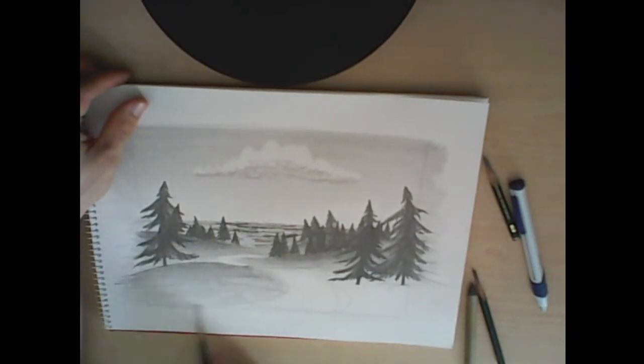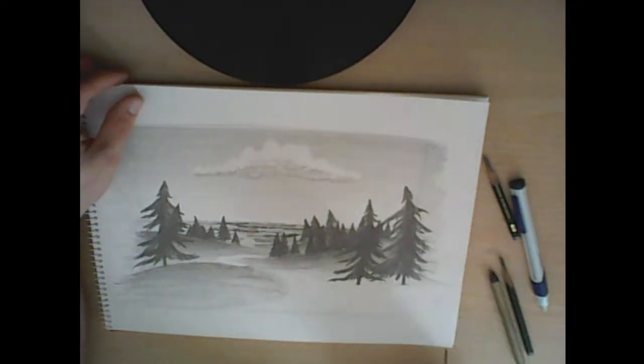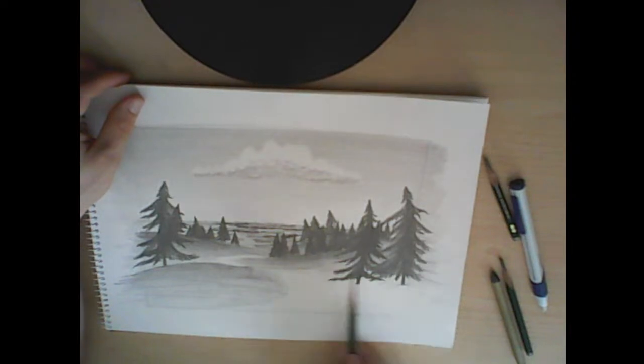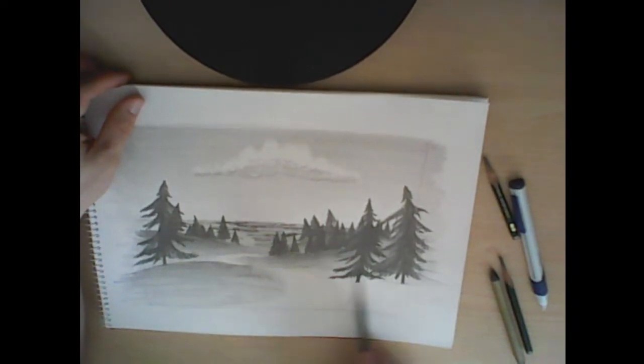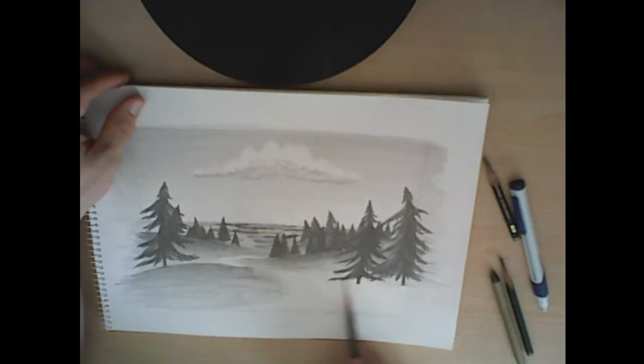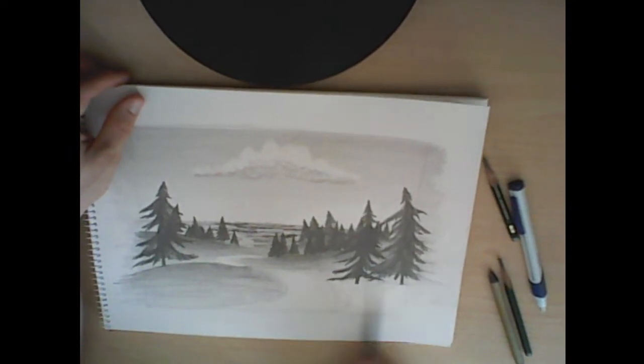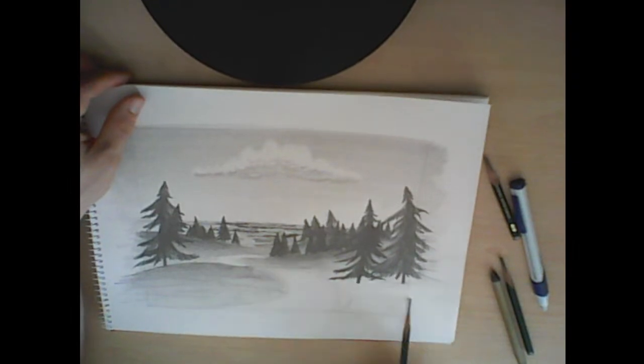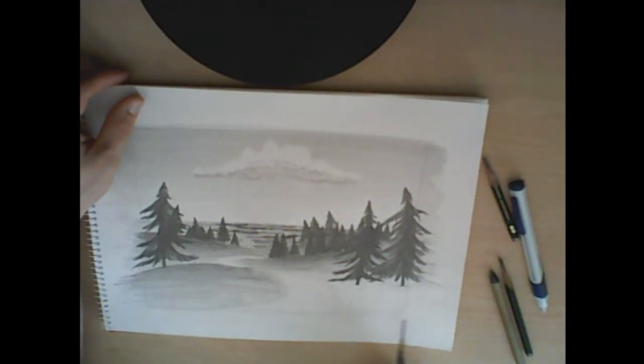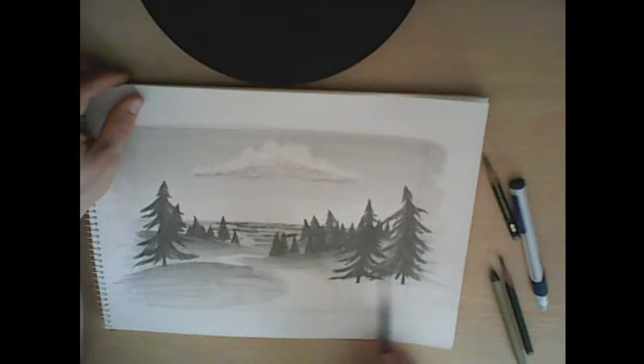I think this is better now. Now let me do the same thing for here. Since there's no hill, I'll not use the 3B pencil, but just the HB. Make the landscape, come down here.